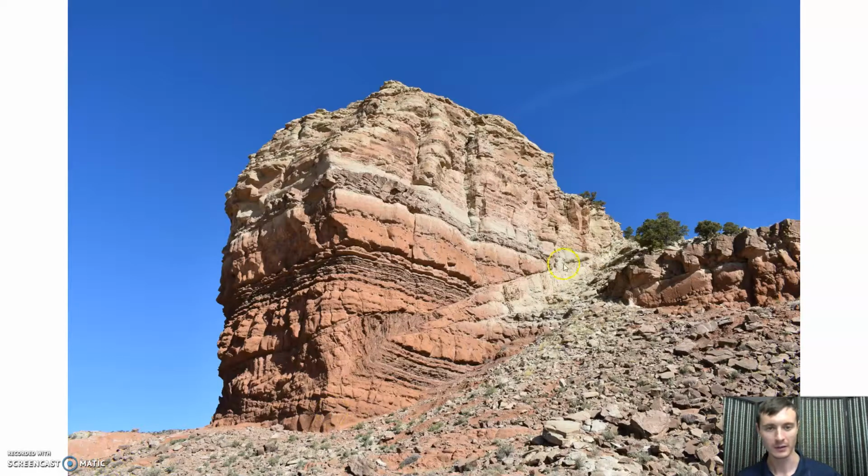So I see a fault about right there. I can see that this sort of stripe was probably connected to this stripe at one time. So this part of it must have moved up. This is the hanging wall. The hanging wall has moved up, so this would be a reverse fault.